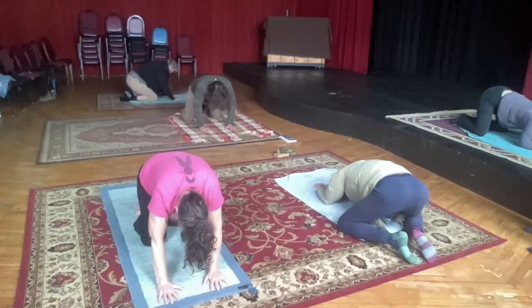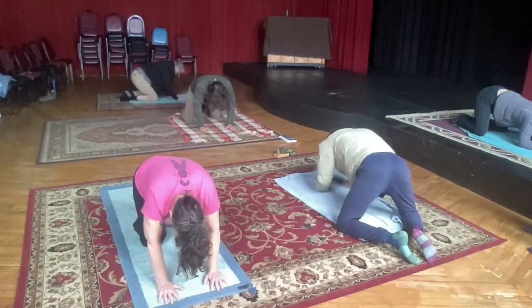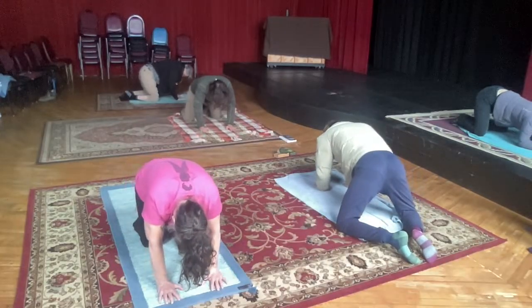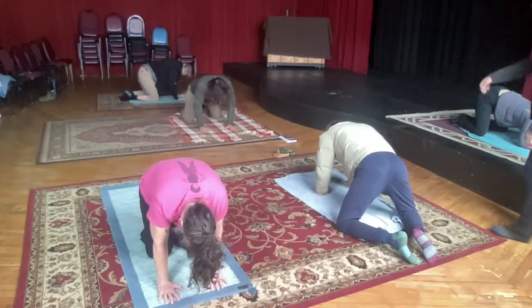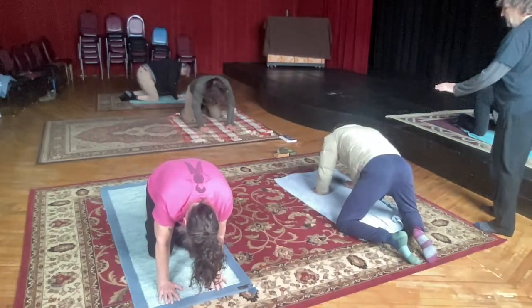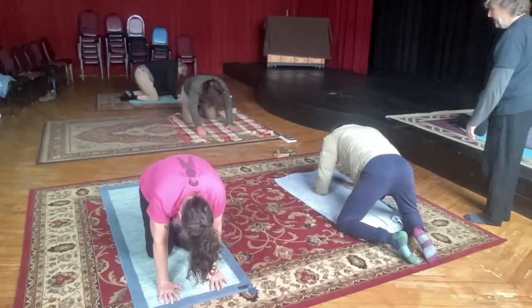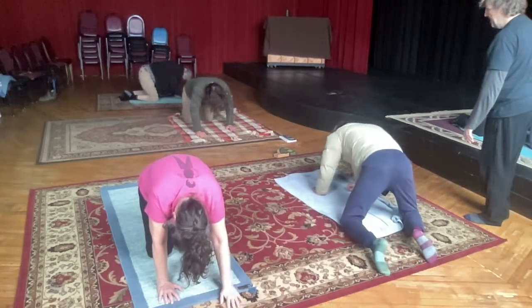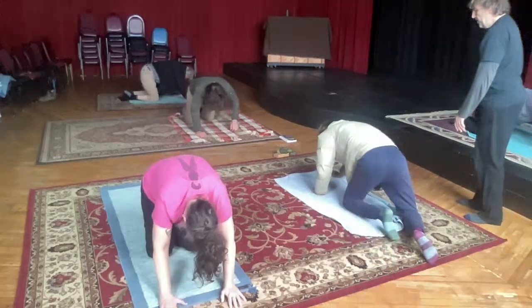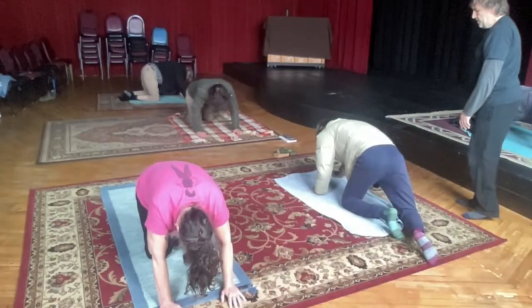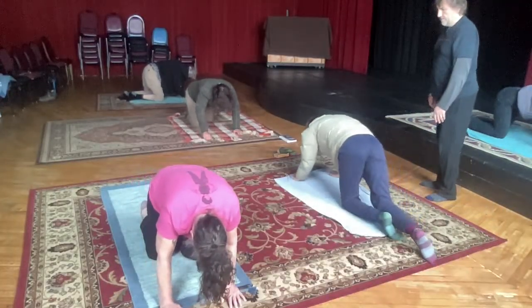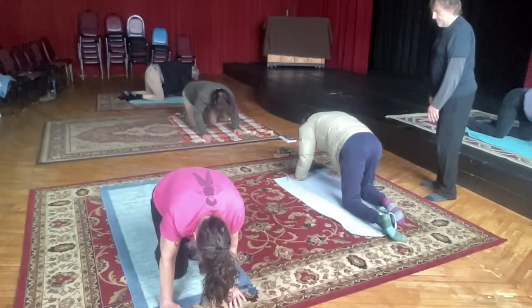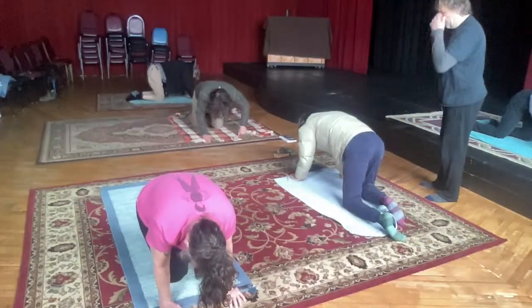Beautiful. That's it. And so you can then drift the hand and do a couple of crawls, just a little bit. Great. Bearing in mind which way the elbows actually fold. They fold towards behind you. And the knees fold in front of you.